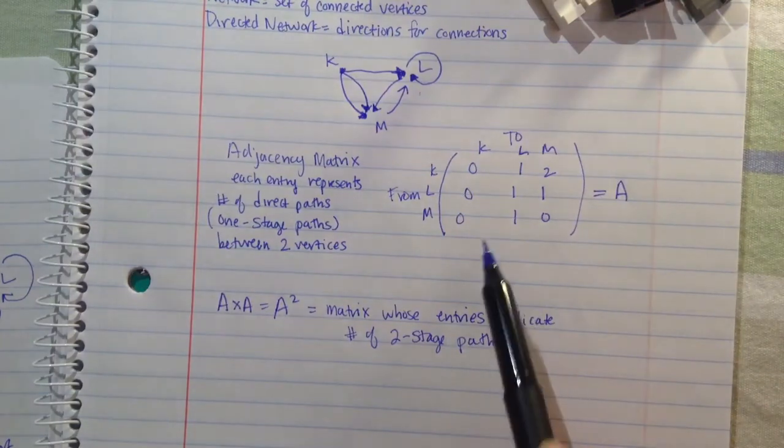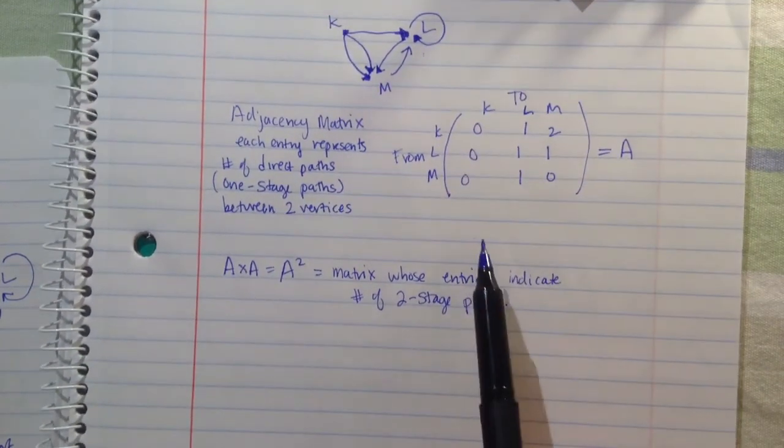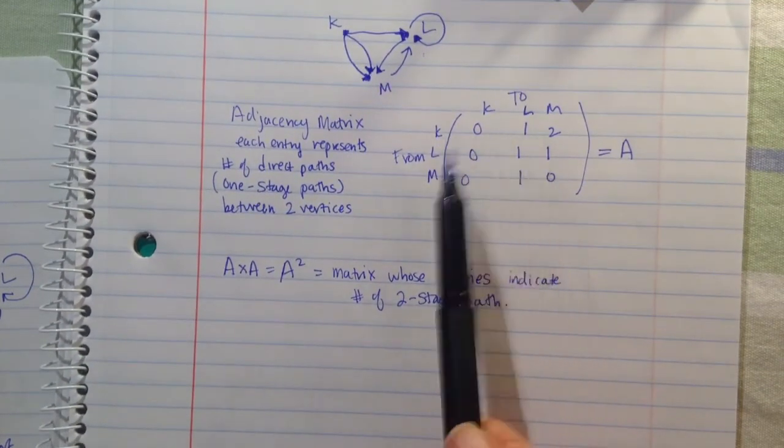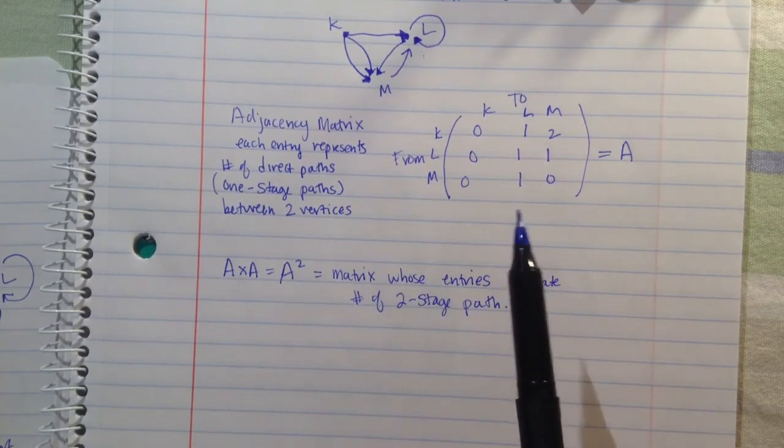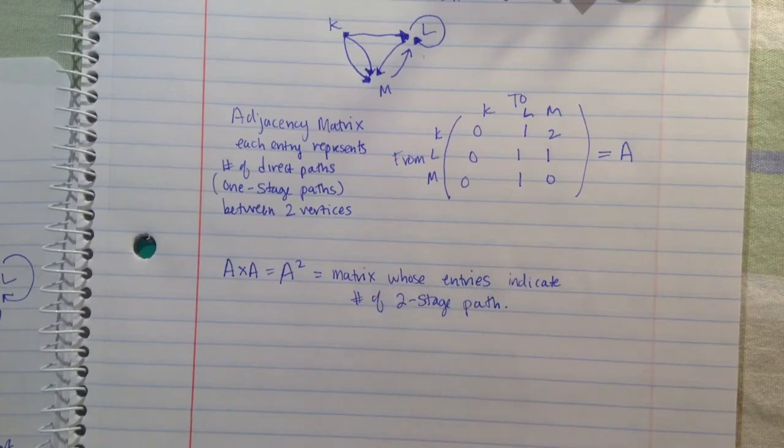So if I square this, I should get the matrix that will tell me how many 2-stage paths there are. And then if I cube it, how many 3-stage paths, and etc. That's what's kind of cool about this.